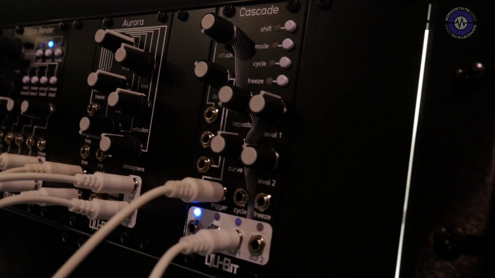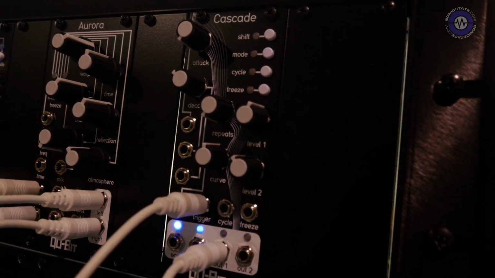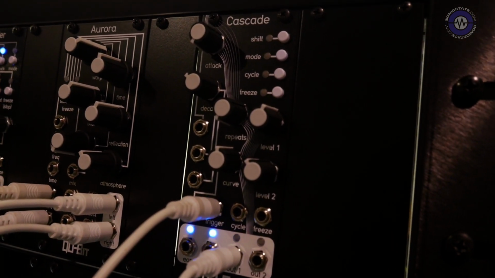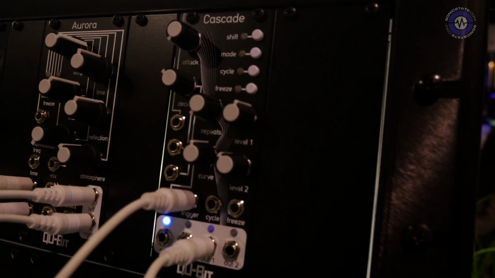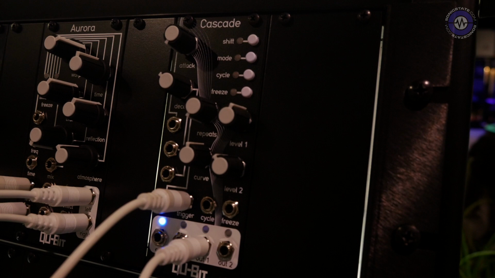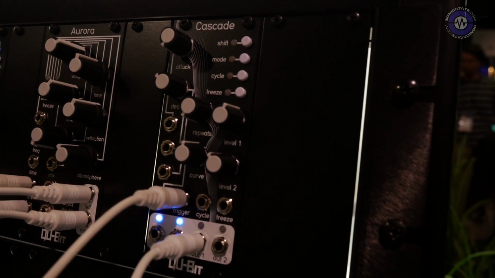So this is our ratcheting envelope generator. What's really cool about it is it's inspired by a burst generator, where you can trigger a module and get a burst of gates, but it adds the CV modulation aspect to it, so you can trigger and get a stream of envelopes all from a single trigger signal.